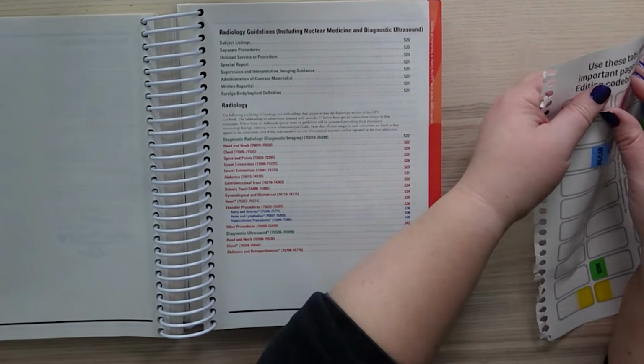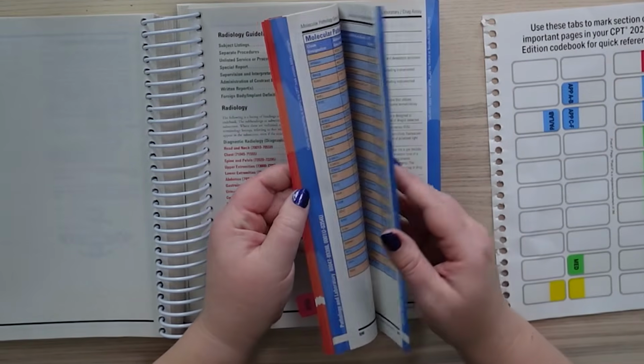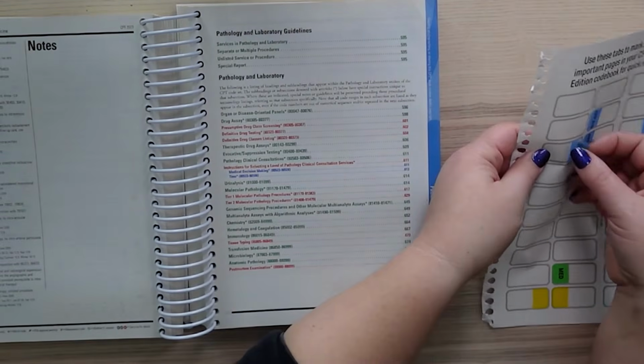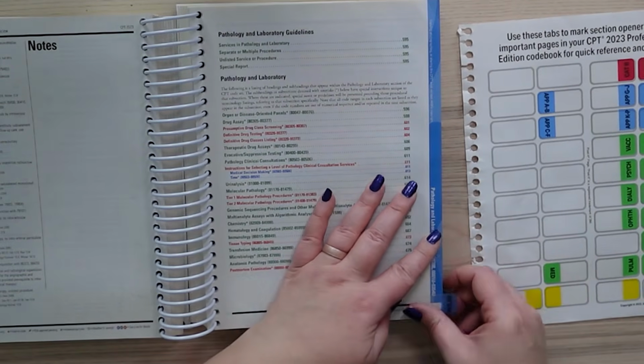So we have the red tab for radiology. That goes over here. After radiology, we have Path and Lab. That's our blue one over here, Path and Lab. That kind of goes there towards the end.